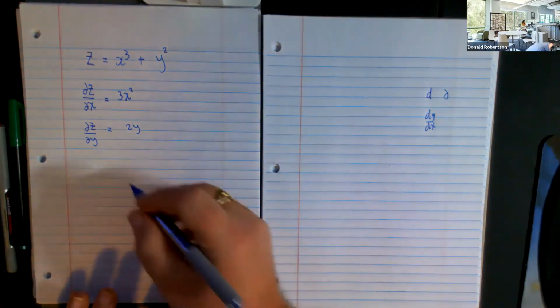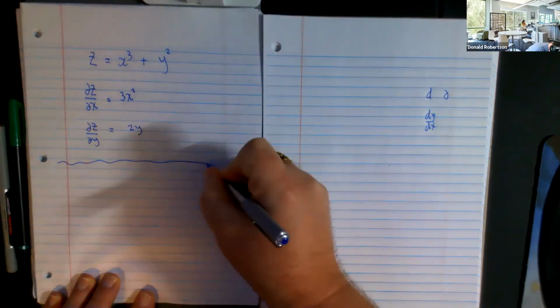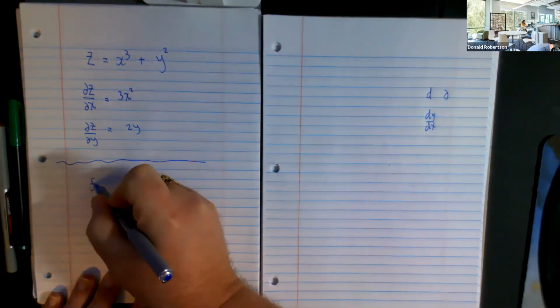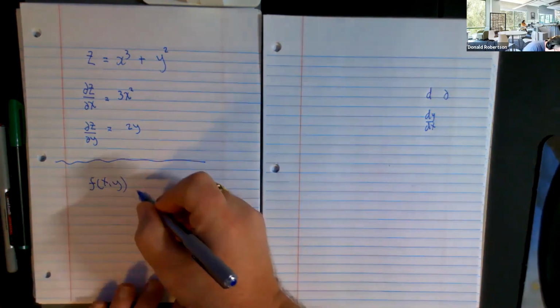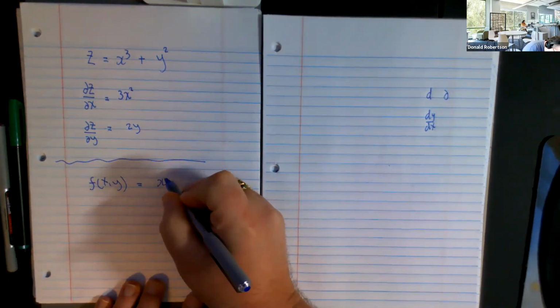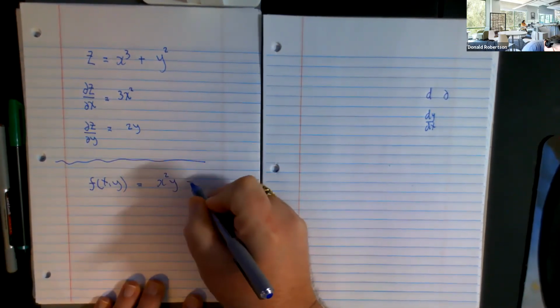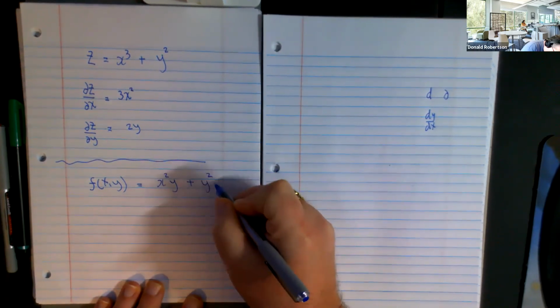Now, if we move up, sometimes your function isn't called z equals, it's called f of x, y equals. And no biggie. But this time it's going to be x squared y plus y squared x.